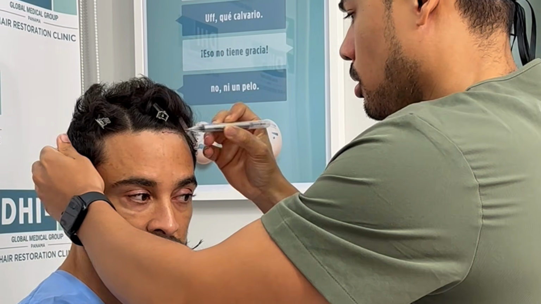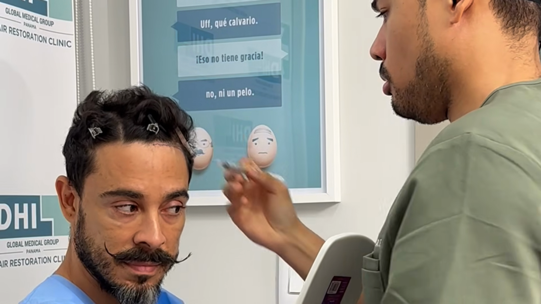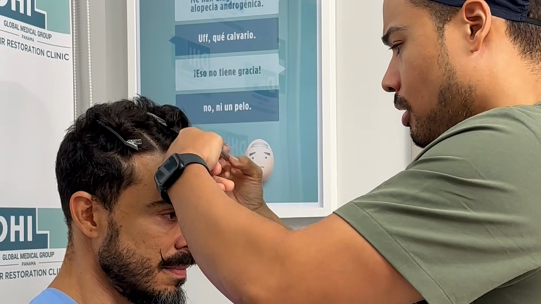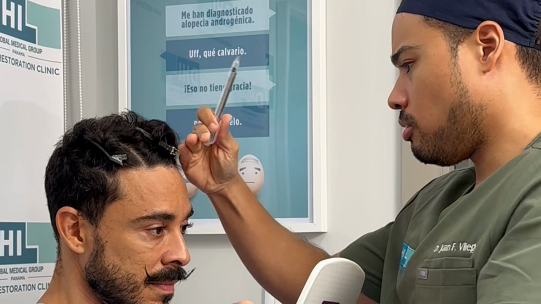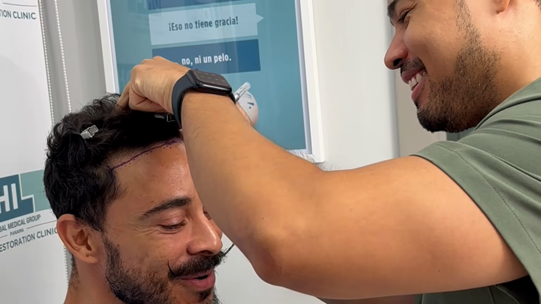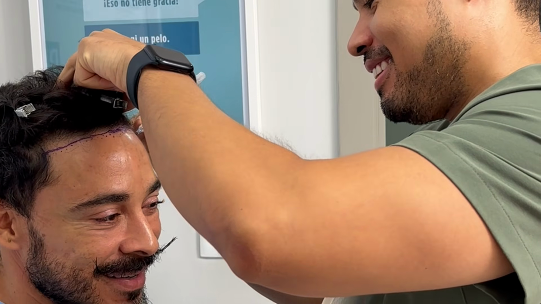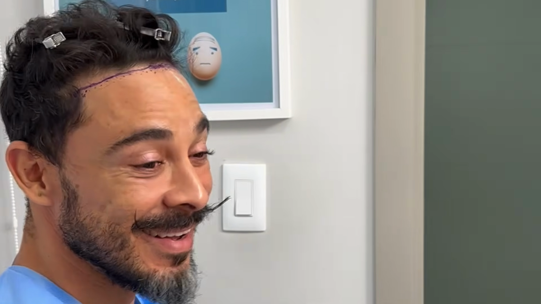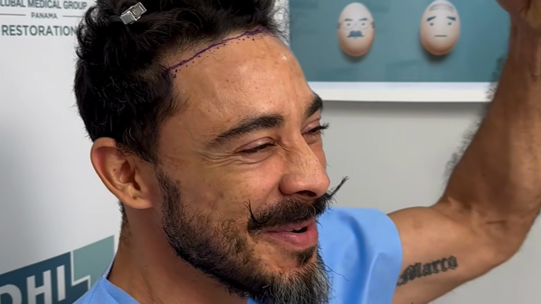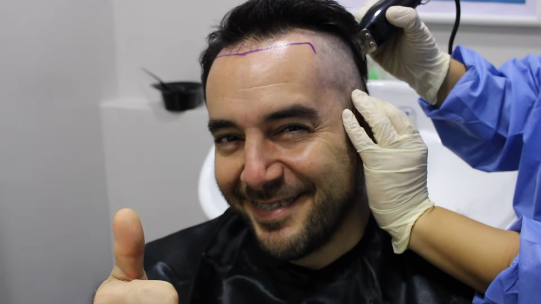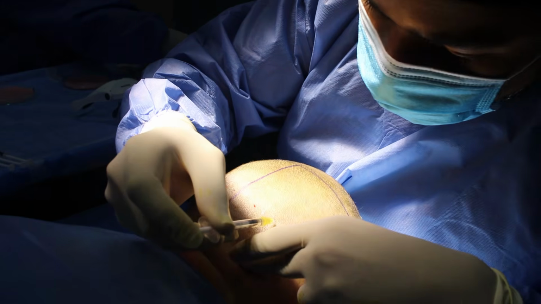Step 2. Hairline design. The day of the procedure begins with one of the most important stages, the design. Our specialist physician carefully designs the hairline, taking into consideration the patient's age, facial proportions, original hair growth pattern, the available density in the donor area, and, of course, the patient's expectations. The goal is not simply to implant more hair. The goal is to create a distribution that looks natural, balanced, and appropriate for each individual patient. Once the design has been approved, the DHI procedure begins.